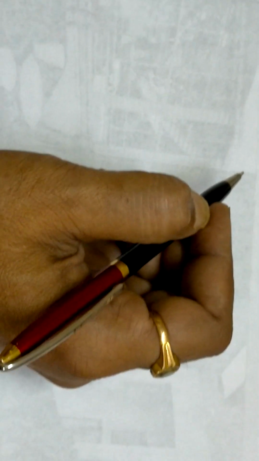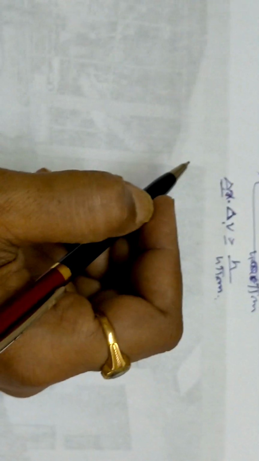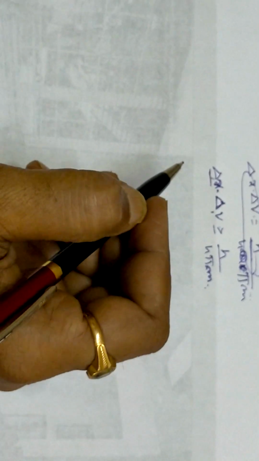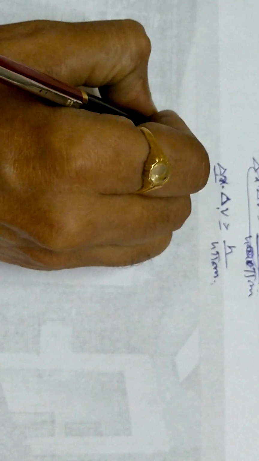Now, interestingly, we can see a small problem. See, people will get confused again. Where are people getting confused? Suppose in the de Broglie equation itself, I want to find out lambda, that is, the wavelength.